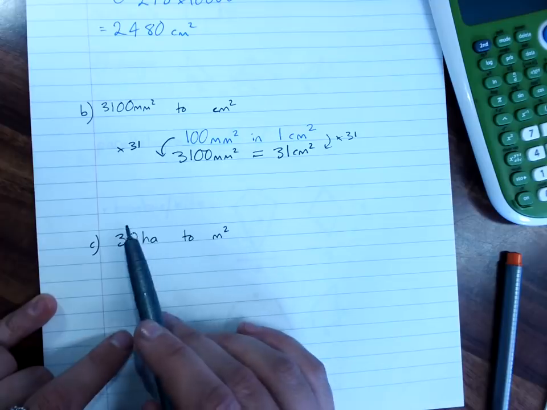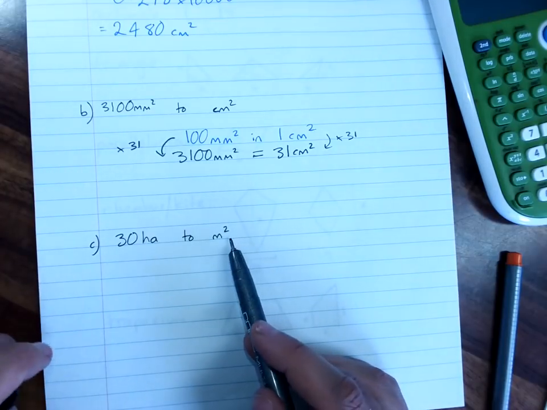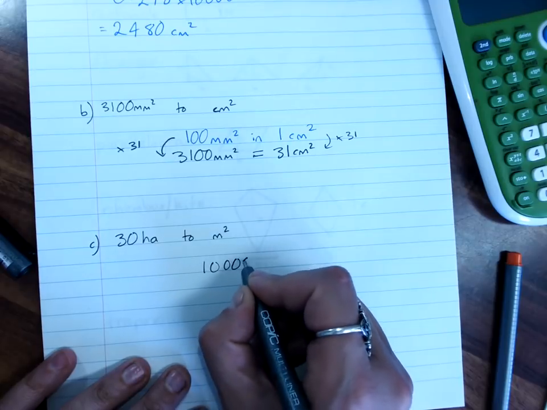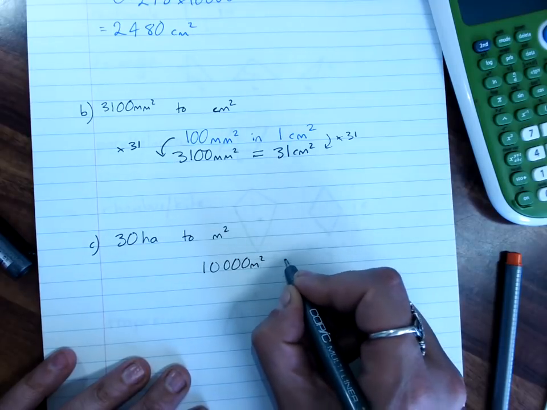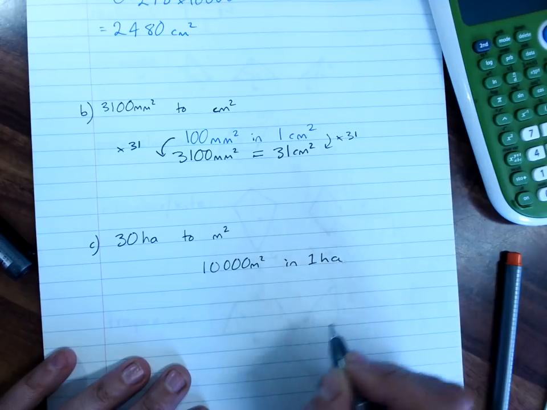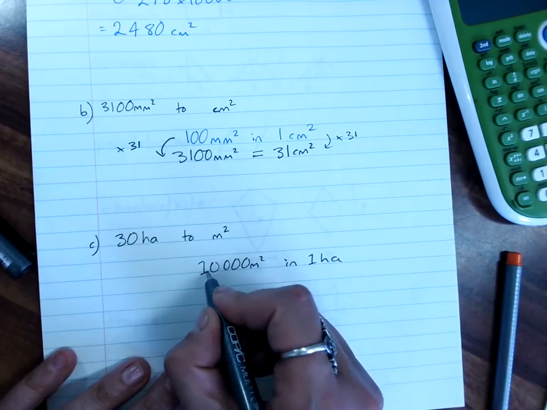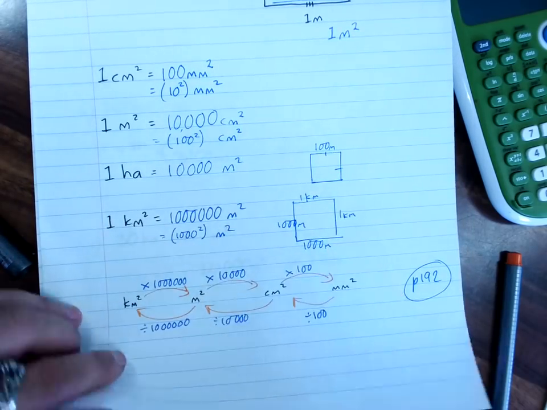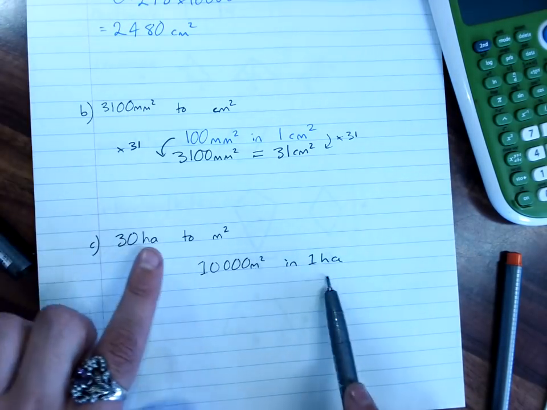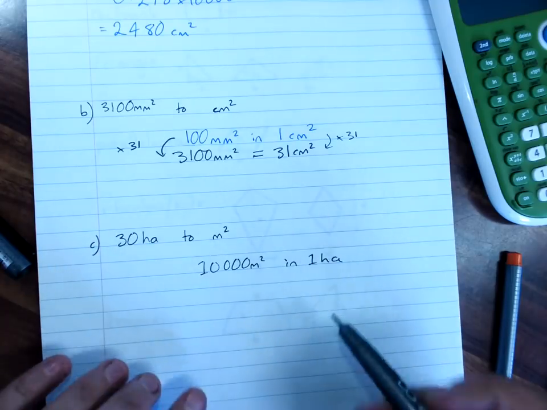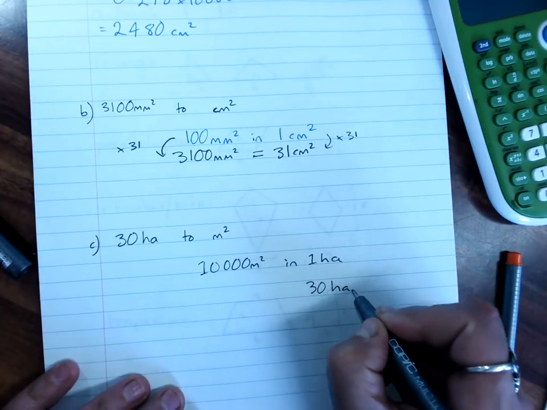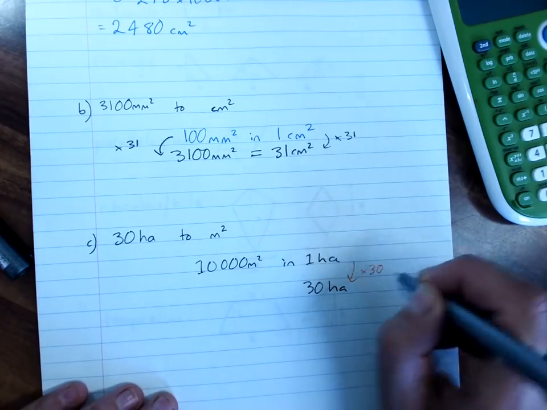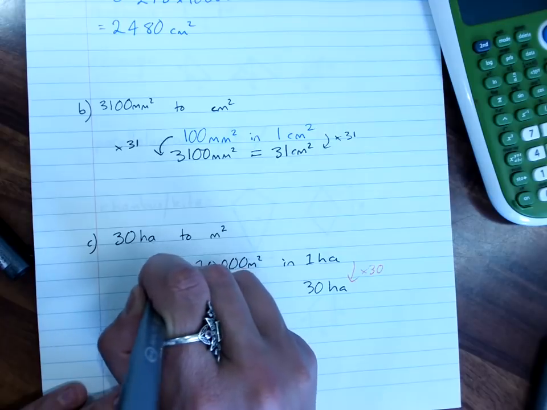So as long as you can get the conversion rate to start with, you can use rates to get your answer. 30 hectares to metres squared. Again, you've got to remember 10,000 metres squared in 1 hectare. So you'd probably have to look up that rule. Substitute in underneath the one that you do know. I know 30 hectares. This is easy to work out what the multiplication was. 1 times 30. So I've got to do this side times 30.